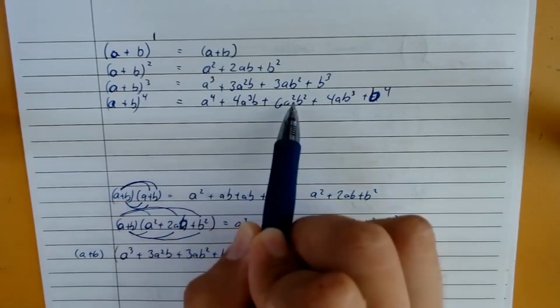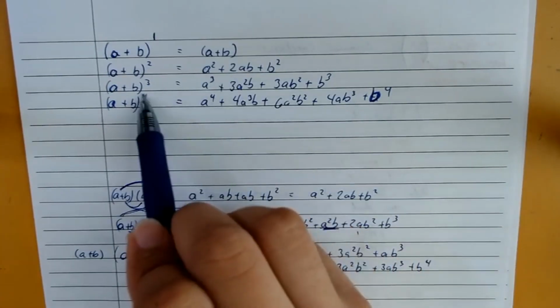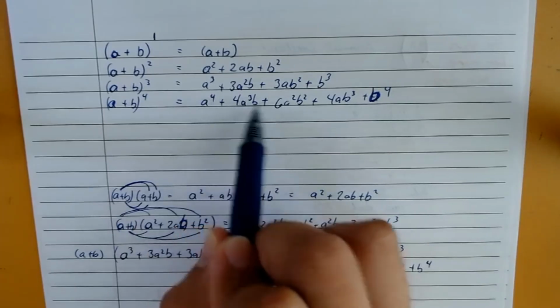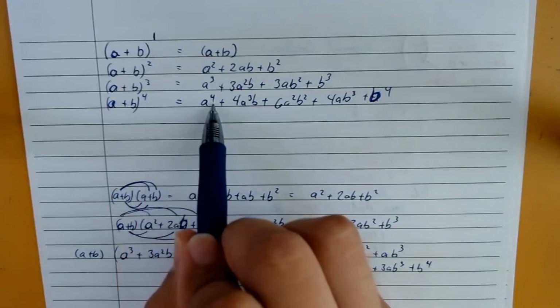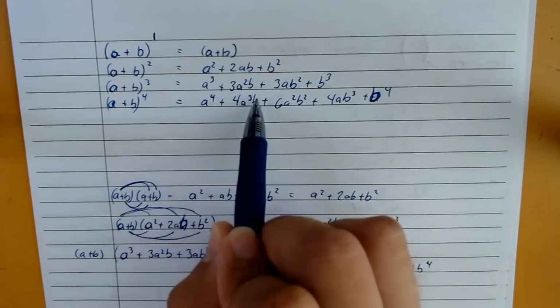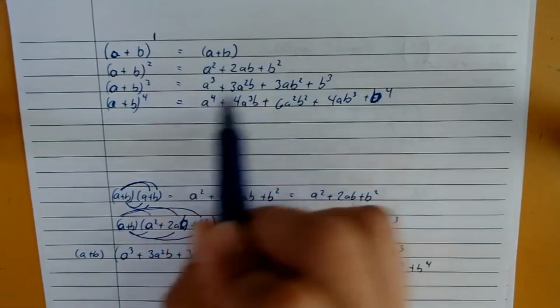4, 3, 2, 1, nothing. The power of a starts from the maximum power of 4 and then goes down: 3, 2, 1, nothing. Meanwhile, the power of b starts with nothing at all. There's no b here. And then power 1, 2, 3, and 4. That happens for all of them.